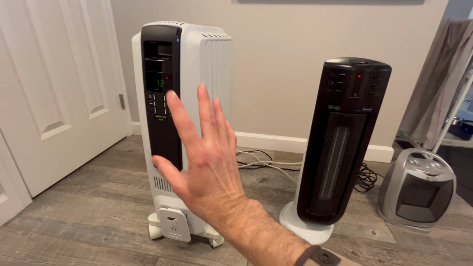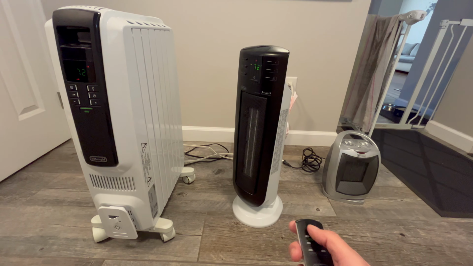That's perfect, this little tower, because it has a good heat distribution, because it swings from left to right, and that's actually a little bit bigger than this one. So for the small bathroom we have, that's actually a perfect unit. And it also comes with a remote control, which is not really necessary for our use case.